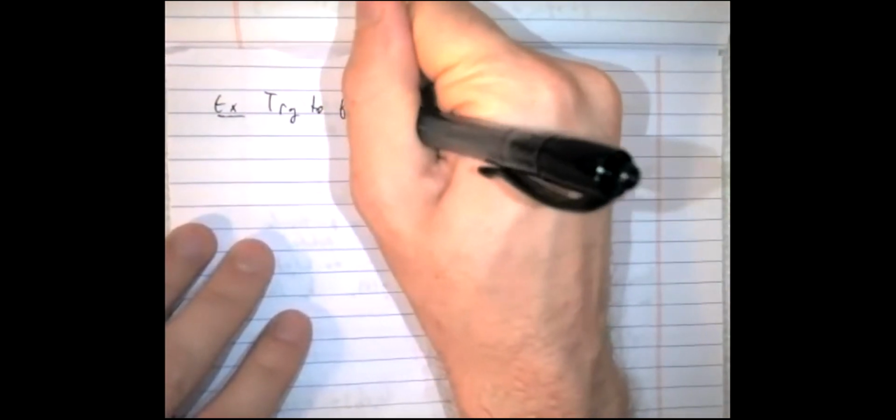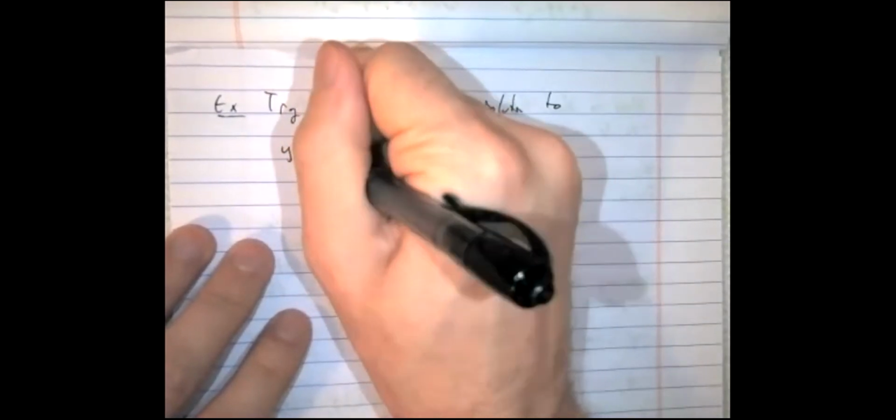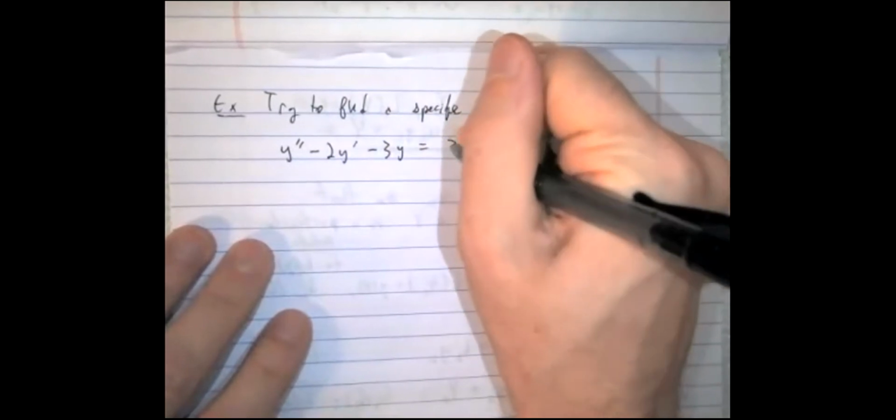So as an example, let's try to find a specific solution to y double prime minus 2y prime minus 3y equal to 3e to the 2t.